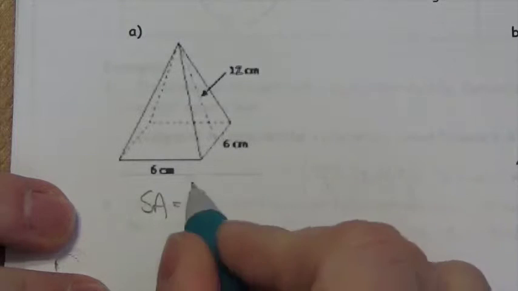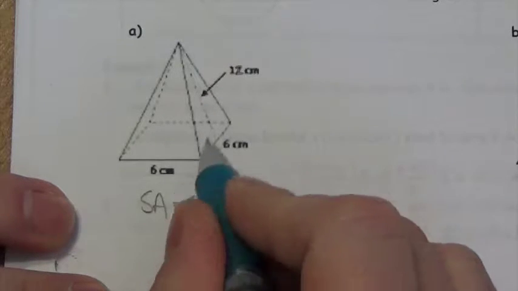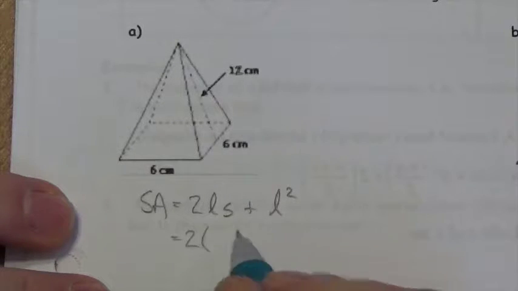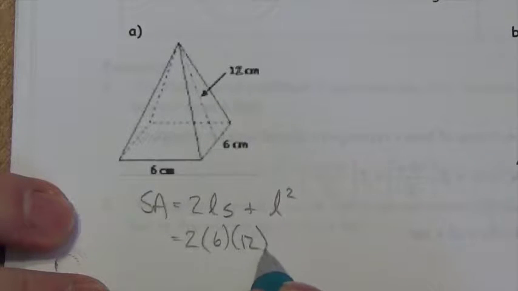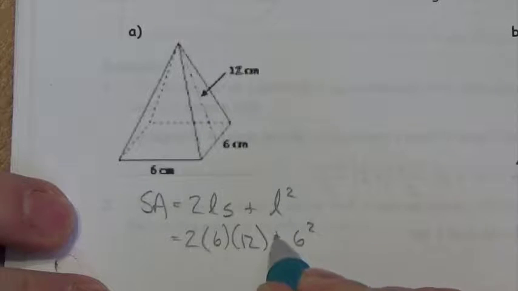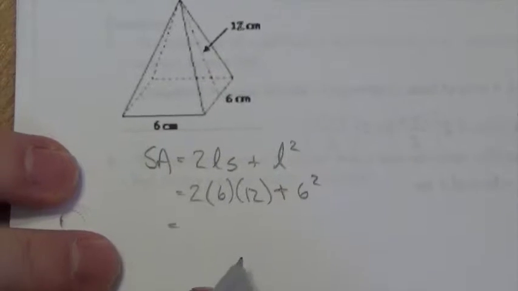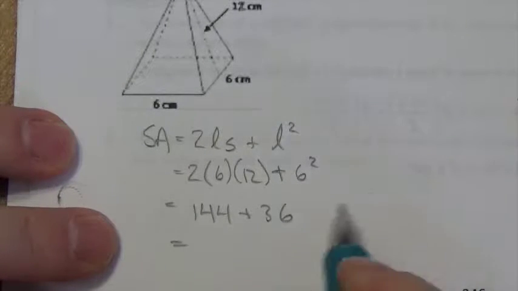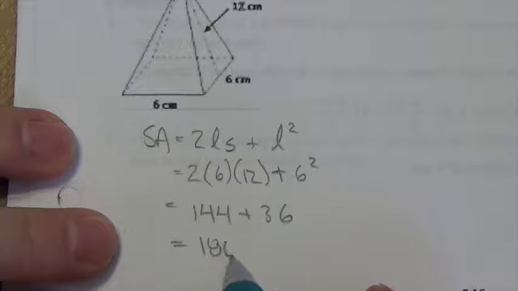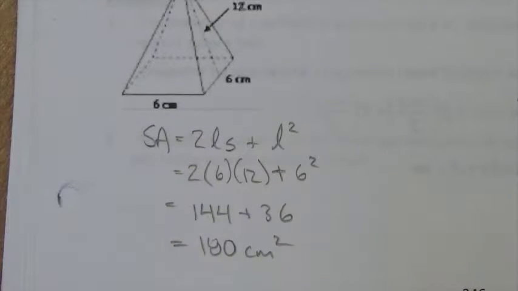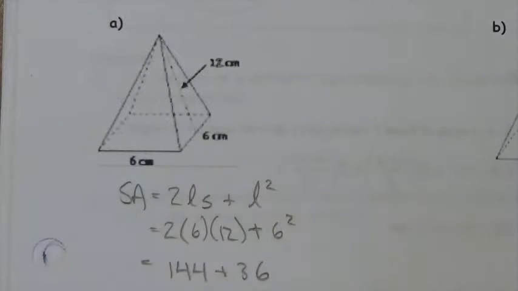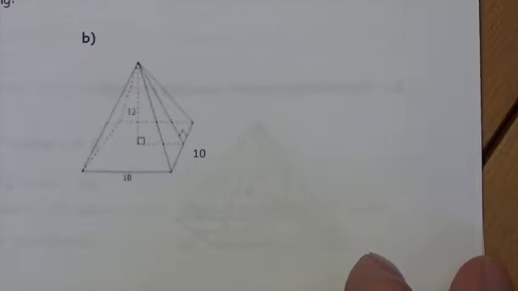So our surface area is going to be 2 times the length of the base times the slant height plus the length of the base squared. That's 2 times 6 times 12 plus 6 squared. 2 times 6 times 12 is 144, plus 36. So we get 180 centimeters squared when all is said and done as the surface area for that square pyramid. Now let's take a look at another one that's probably a little more like what you would expect on an exam.